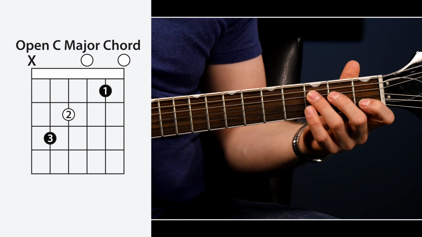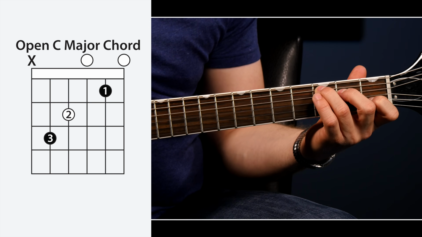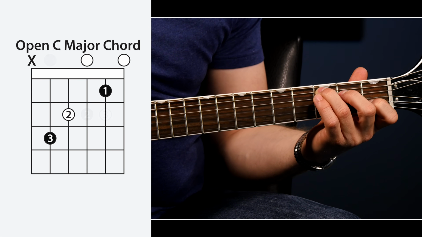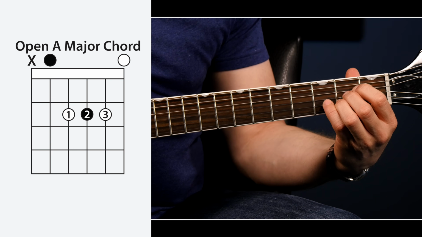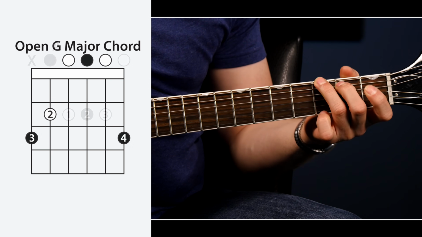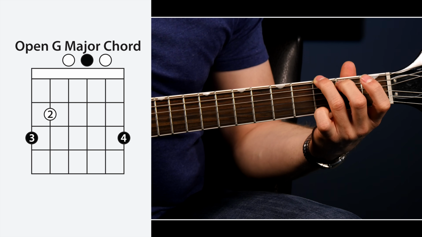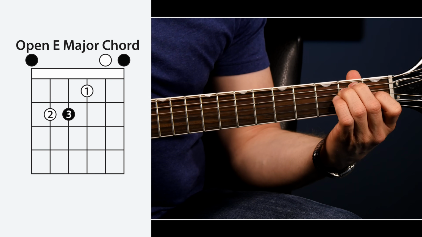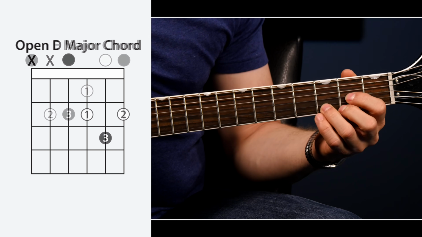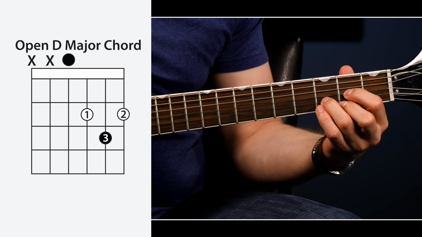The first step to understanding the CAGED system, or the CAGED sequence, is to just know your open chords, C-A-G-E-D. So I won't go into too much detail with this right now because if you're an intermediate guitar player, I'm sure you already know these chords. But let's just go through these open chords real quick. C, A, G, E, and D for the last one.